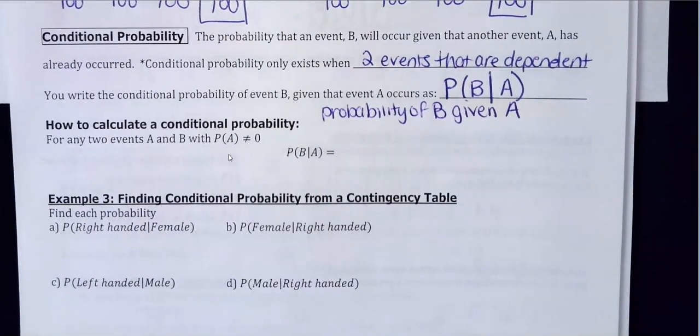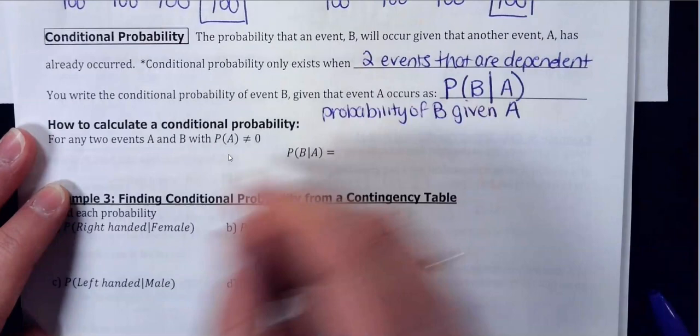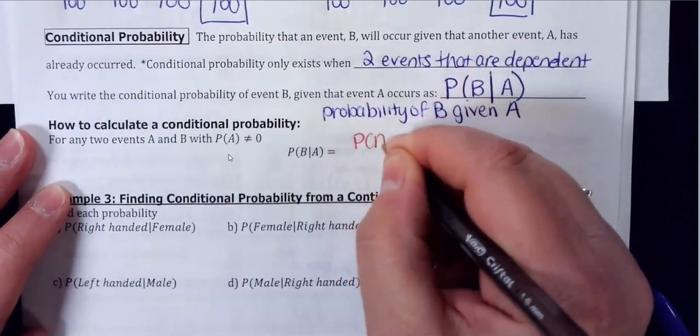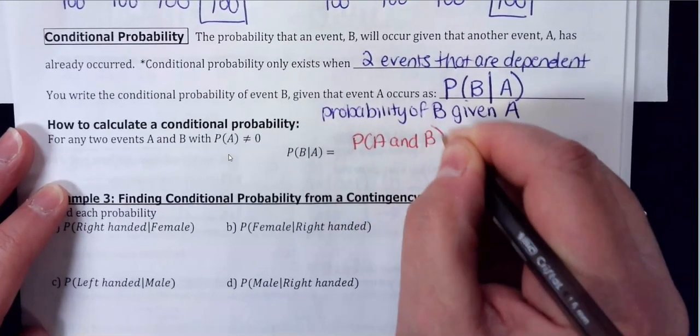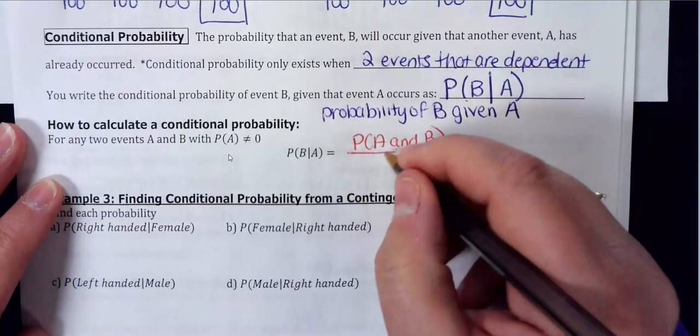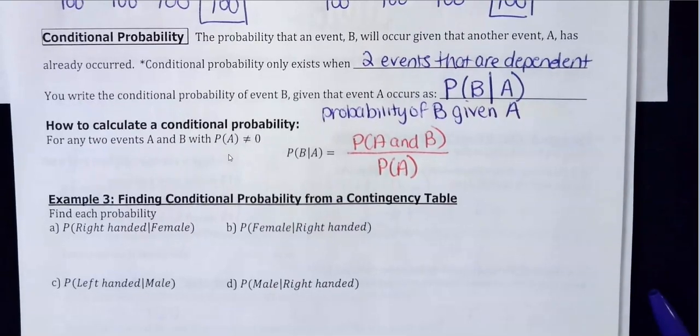Now, I'm going to give you a formula for this. You can use the formula for these problems we're going to look at with the table, but I would tell you it's a little bit easier if you have a contingency table. You don't have to really use the formula. You can kind of figure it out. But I'm going to write it down for you right here. Probability of B given A is the probability of A and B, if you guys remember from yesterday, and probabilities get multiplied together, and then divided by the probability of A.